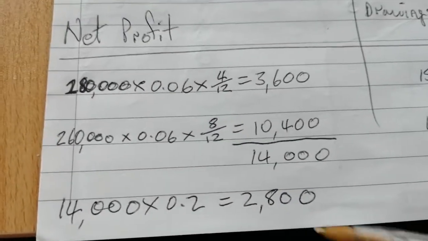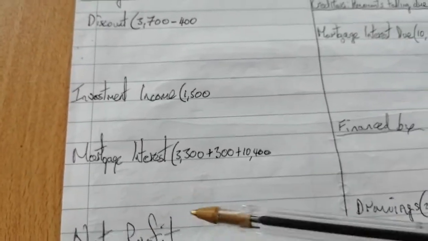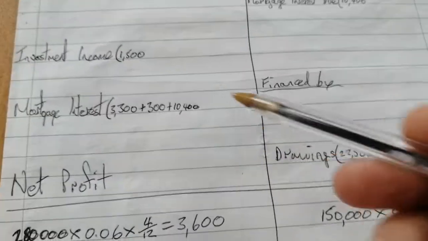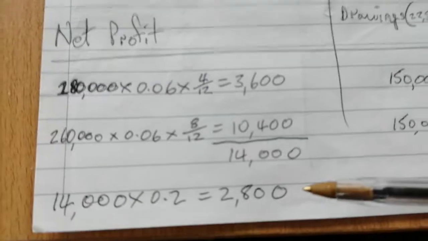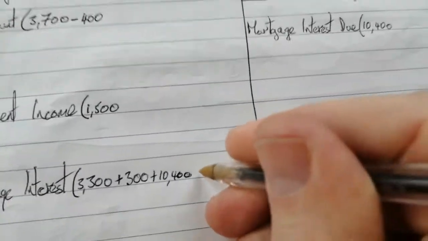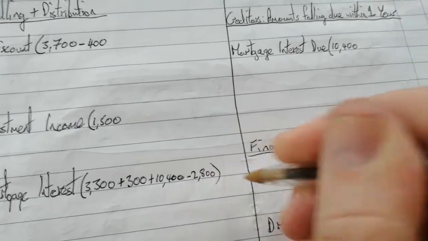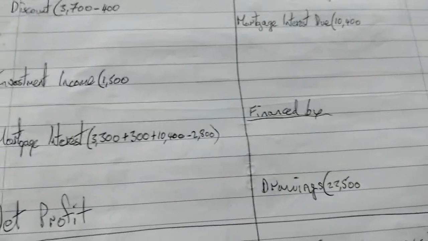So we only show the, I suppose, the bills for the company or the expenses for the company in a trading profit and loss. We don't show the private expenses. So we must reduce this mortgage interest by this 2,800 figure here. So minus 2,800. And that should be it really. You could calculate it then and put in your mortgage interest figure.